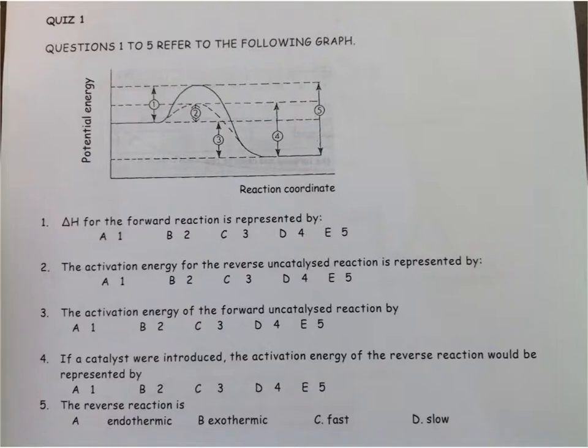So now that we've unpacked this graph, we can look at what the questions were. Delta H for the forward reaction is going to be represented by 3. The activation energy for the reverse uncatalyzed reaction will be 5. The activation energy for the forward uncatalyzed reaction is going to be 1. If a catalyst were introduced, the activation energy for the reverse reaction would be represented by 4, and the reverse reaction over here is an endothermic reaction.